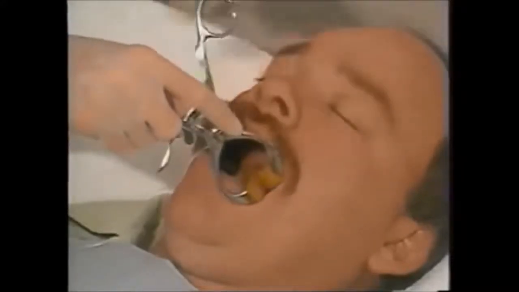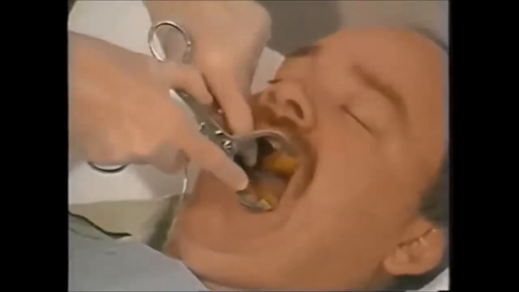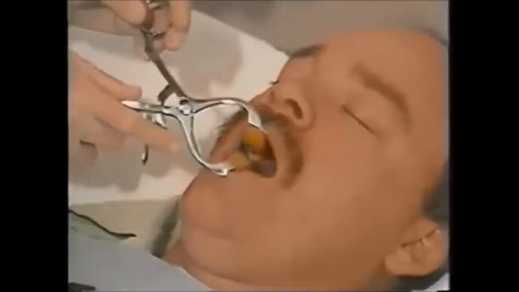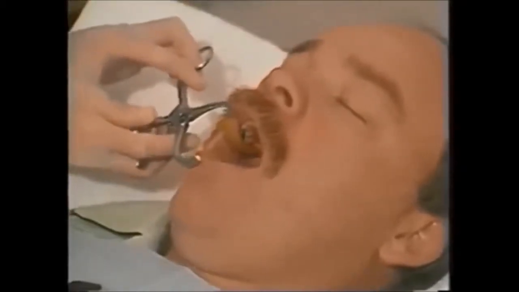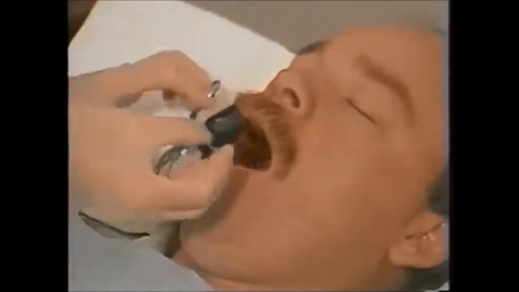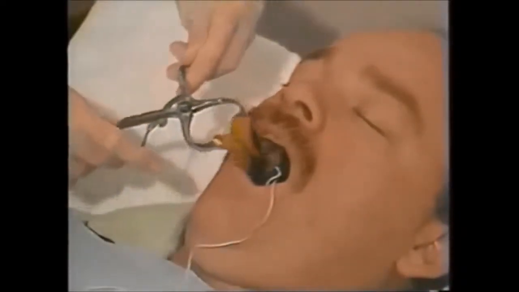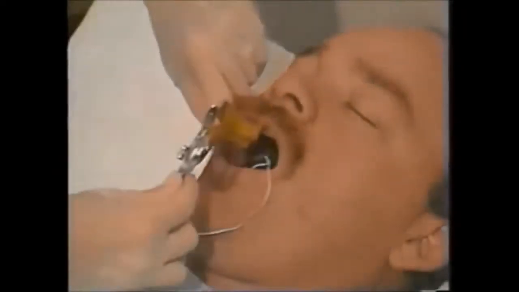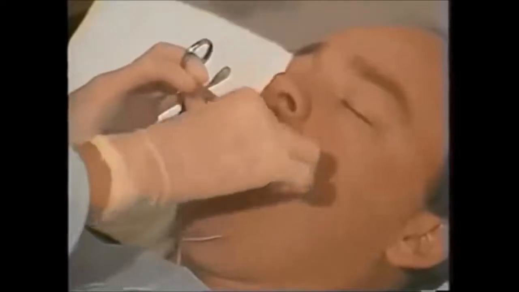Insert the mouth prop back into the area of the mouth that you have just cleaned. Open the mouth just enough to allow the bite block to be removed. Close the mouth prop slightly and slide it over to the opposite side of the mouth. Reinsert the bite block on the side of the mouth just cleaned. Remove the mouth prop and repeat the cleaning procedure on this side. Reinsert the mouth prop and open the mouth just enough to allow you to remove the bite block. Then remove the mouth prop.